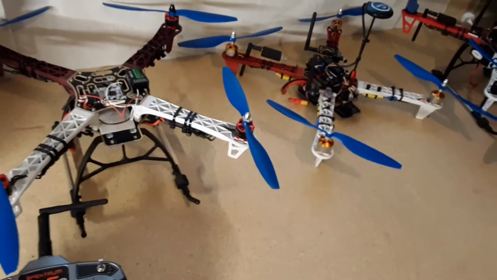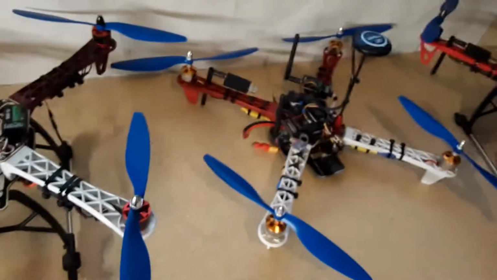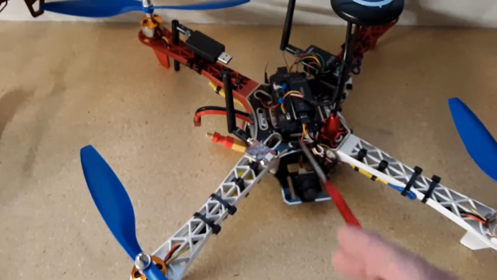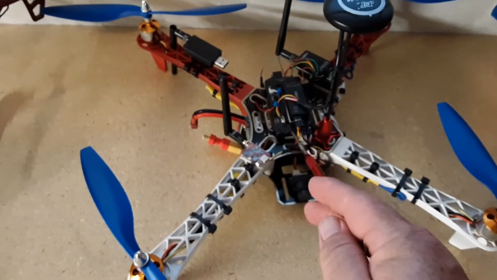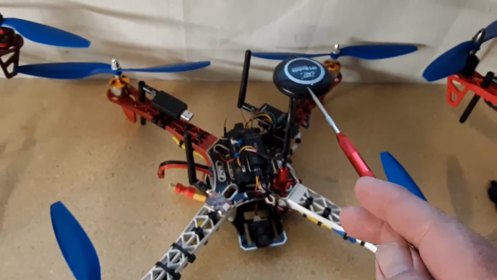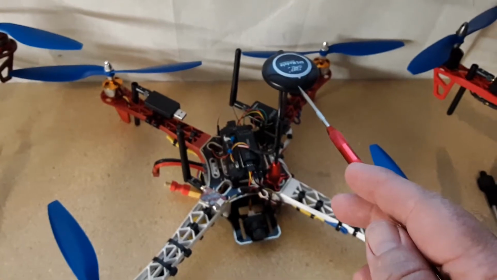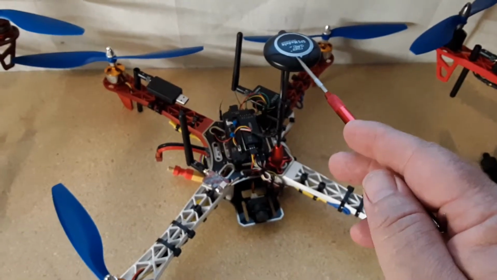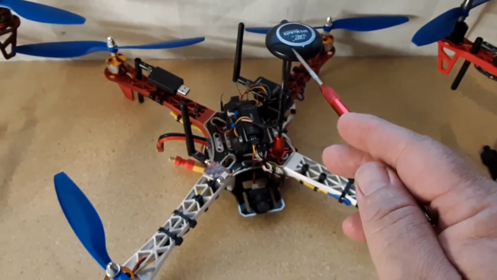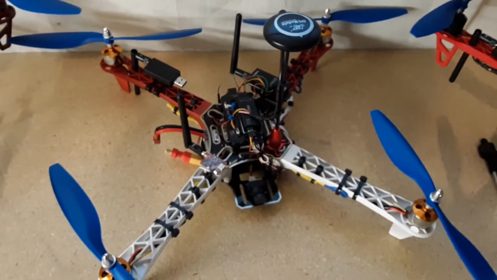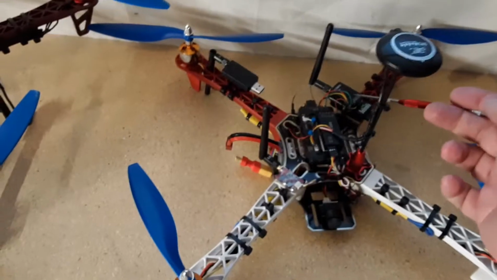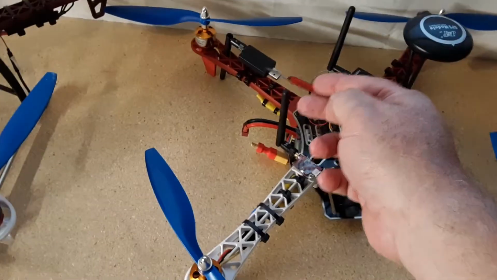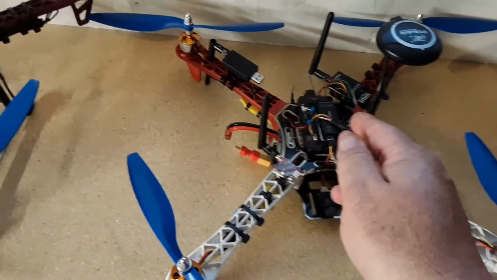This one next to it is basically the same as what I just showed you with the camera up front, but this has a different style flight controller and a different style GPS system on it. These GPS systems are probably a little better, but no significant real difference. And then of course you have your module to speak to the laptop. This goes in the laptop and this stays on the quadcopter.